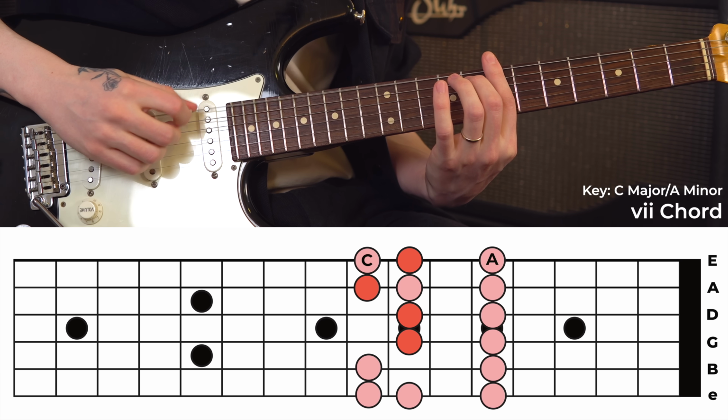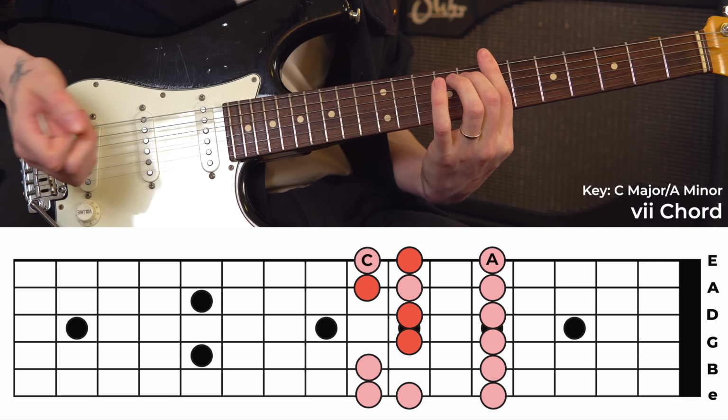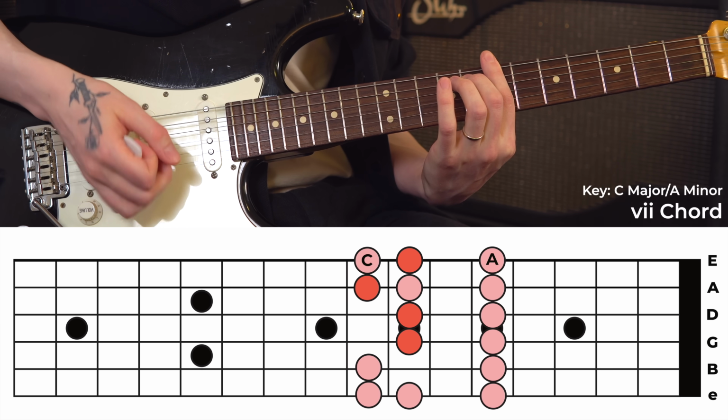So the shape I'm gonna show you here is a 4-note shape. It's gonna look like this. Okay, technically, that right there is a B minor 7 flat 5. Like I said, you're probably never really gonna use it, but it's worth knowing anyway.